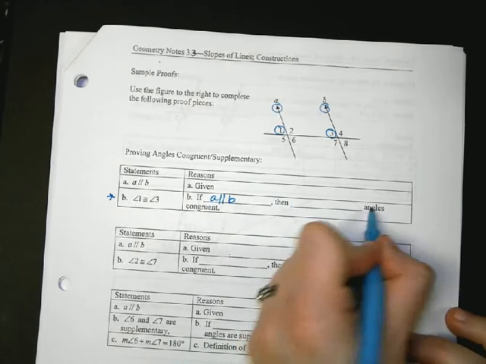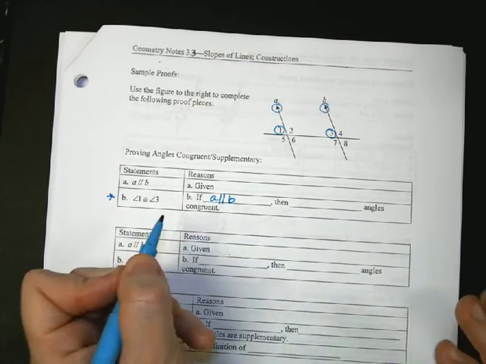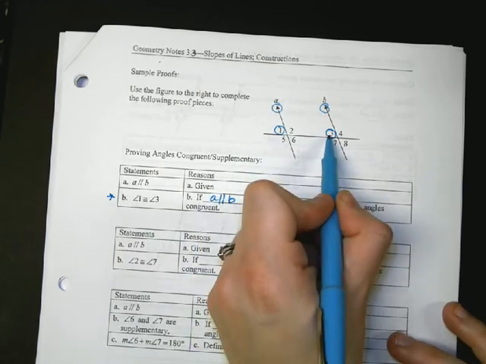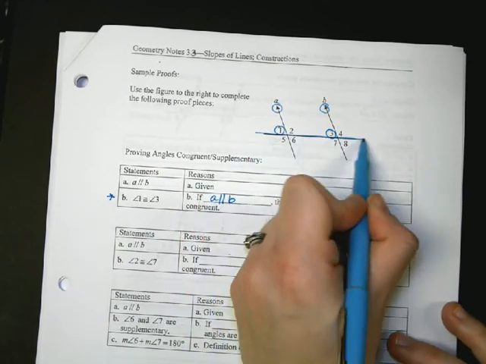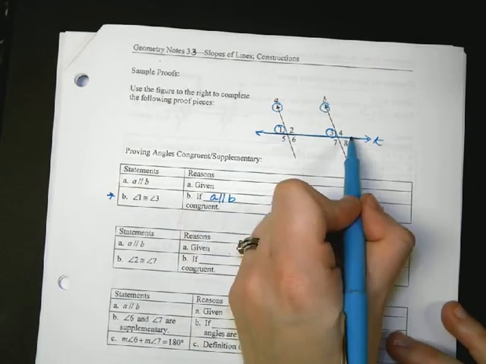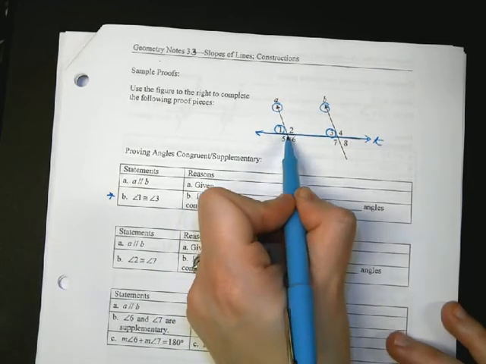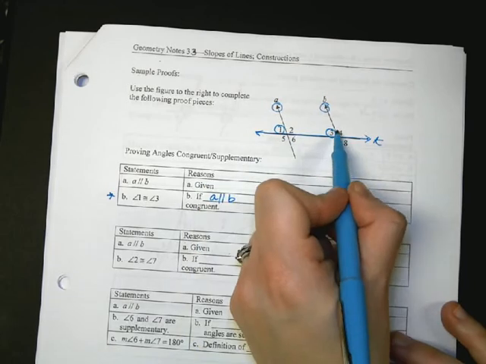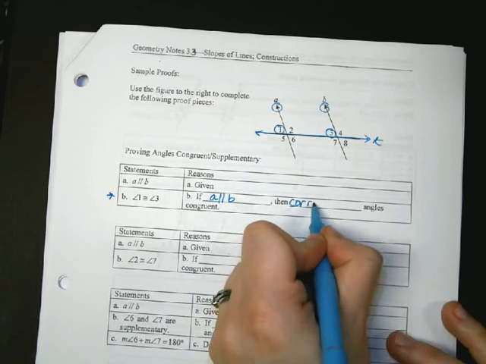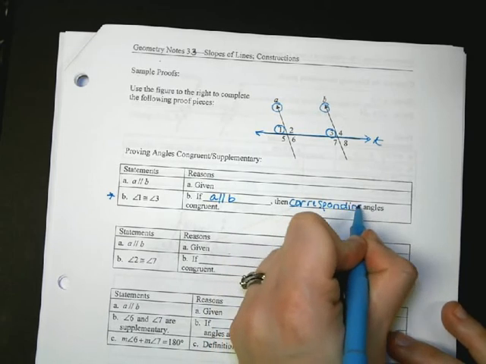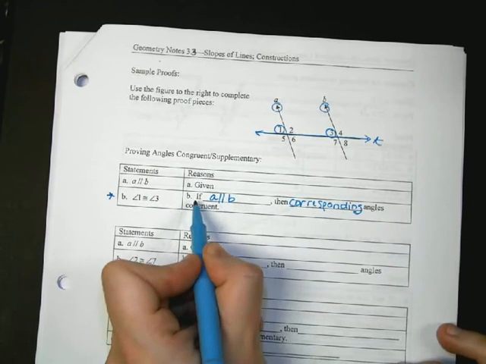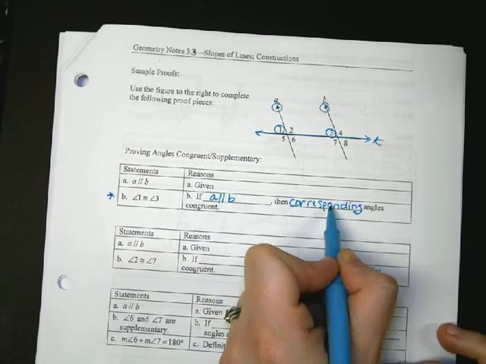I just have to identify what kind of angles I'm looking at. The transversal is the one that touches both, so this is going to be our transversal. We'll call that T. In relation to the transversal, angle 1 is in the upper left, angle 3 is in the upper left. They're in the same position, so those are corresponding angles. So the whole statement that you would write as your reason in the proof would be: if A is parallel to B, then corresponding angles are congruent. All right, look at the second one.